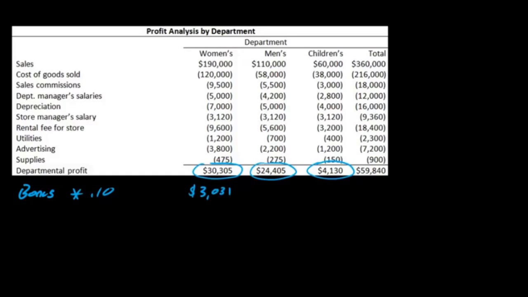The women's department would get a bonus of $3,031. The manager at the men's department gets $2,440, and the manager at the children's department would get $413. So these bonuses were really determined based on how these indirect costs were allocated. And you can bet these managers probably had different opinions on how to allocate costs, because none of them would have wanted these indirect costs because it affected their bonuses. If they had less indirect costs, they would have had a bigger bonus.